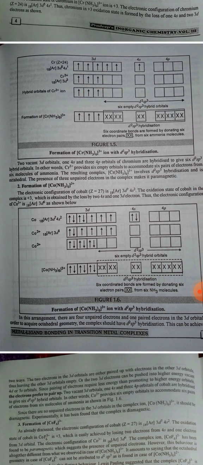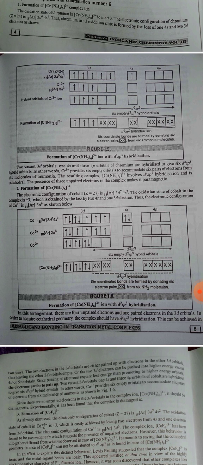Two vacant 3d orbitals, one 4s and three 4p orbitals of chromium are hybridized to give d2sp3 hybrid orbitals. In other words, Cr3+ provides 6 empty orbitals to accommodate 6 pairs of electrons from 6 molecules of ammonia. The resulting complex [Cr(NH3)6]3+ involves d2sp3 hybridization and is octahedral. The presence of 3 unpaired electrons in the complex makes it paramagnetic.